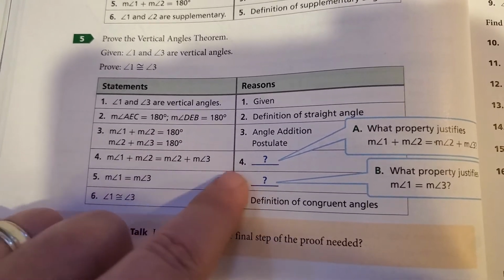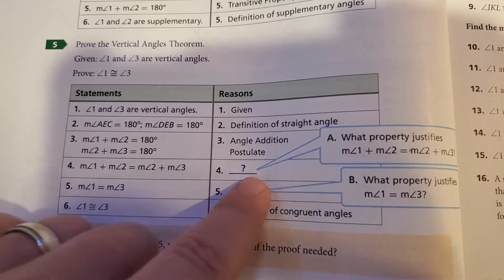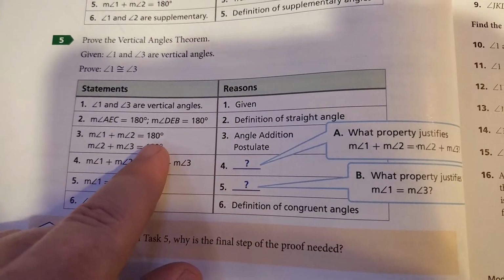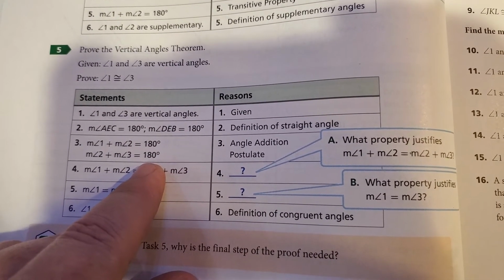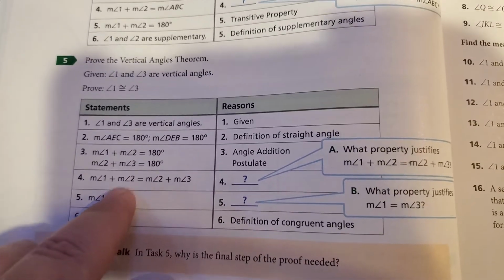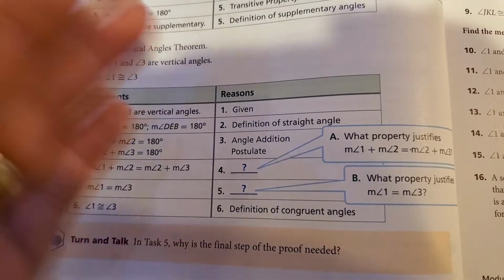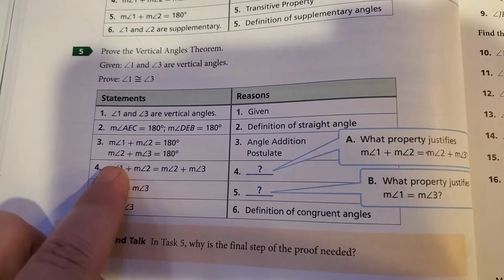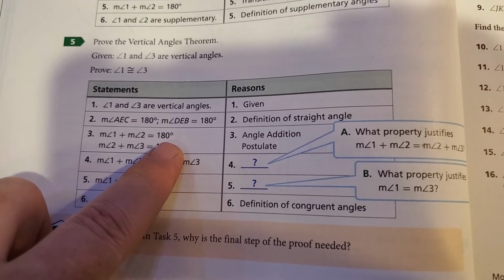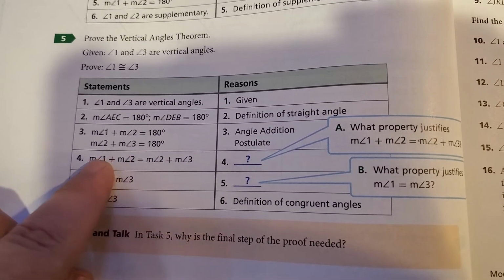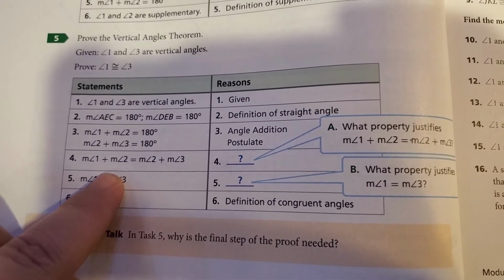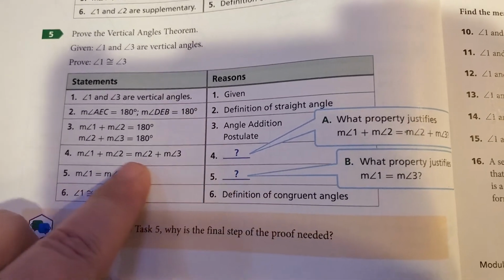And if you remember right, the reason for something like that is, in fact, a property, like they say. Do you remember which one? Yeah, it's the transitive property, that if they both equal 180, then they have to equal each other. Remember, the transitive property is like a set of dominoes where one idea knocks down the next. They're like a chain of events. So you could say that if 1 plus 2 equals 180, and then 180 in turn equals 2 plus 3, then you could just say 1 plus 2 equals 2 plus 3. So, transitive property for that one.